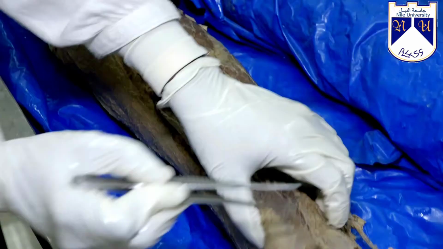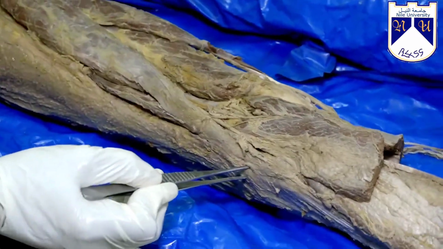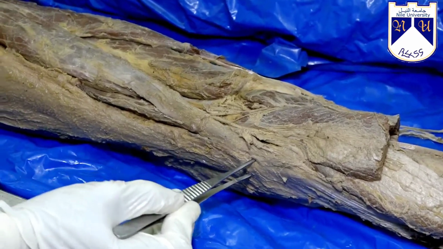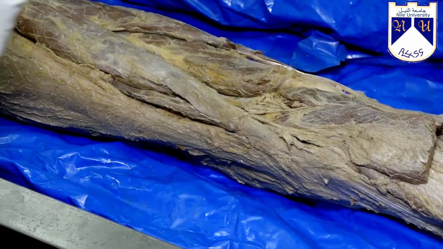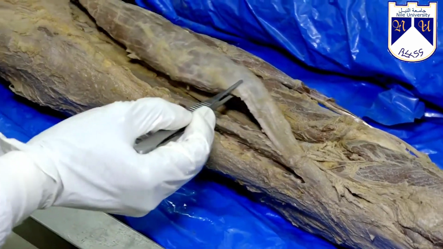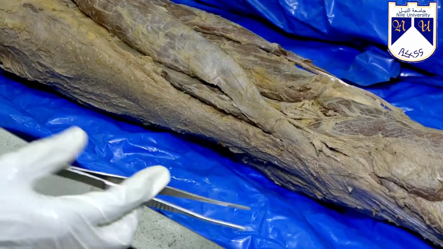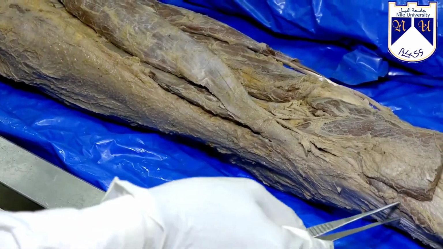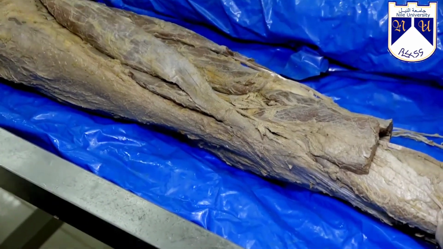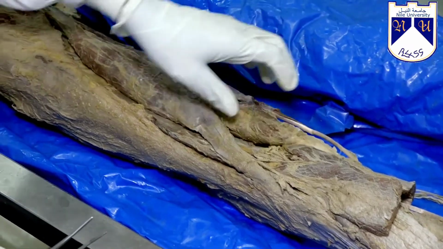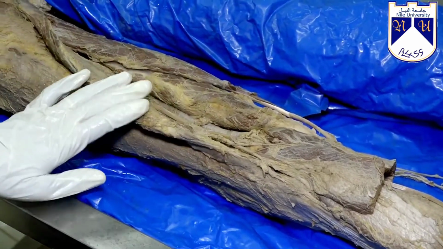Both heads unite and insert in the lateral surface of the head of the fibula. The action of this muscle is flexion of the leg and lateral rotation of the leg. Okay? Both heads flex and laterally rotate the leg.